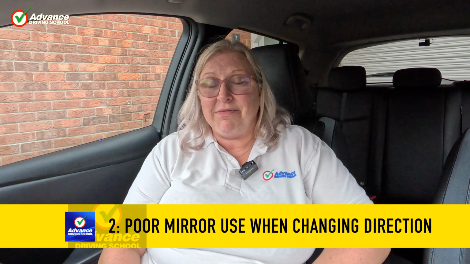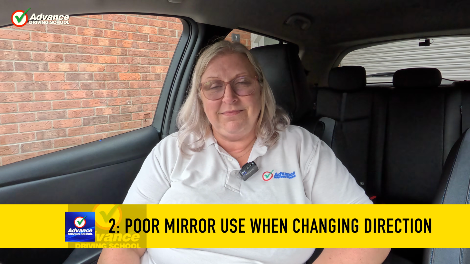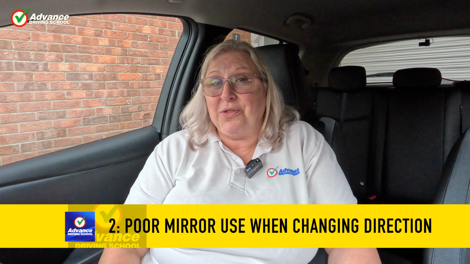Not using mirrors correctly when changing direction. You must always make full and effective use of your mirrors. Check your mirrors when signalling, changing direction or changing speed. Use the mirror signal manoeuvre routine effectively. These are some examples of mistakes that can count towards this fault.